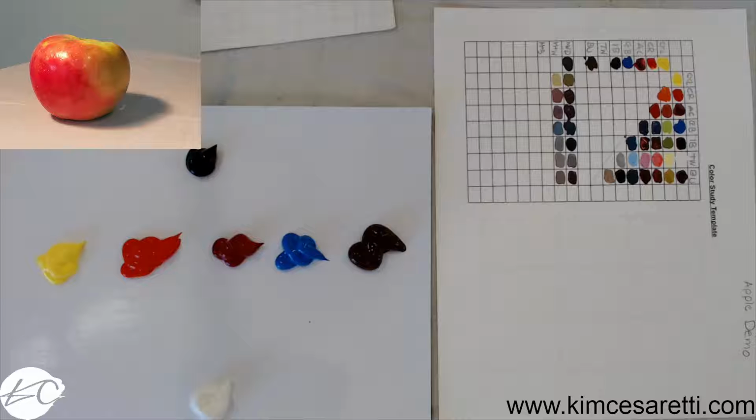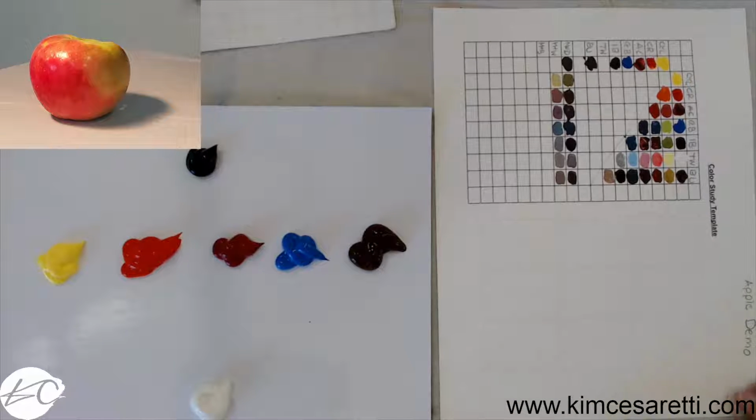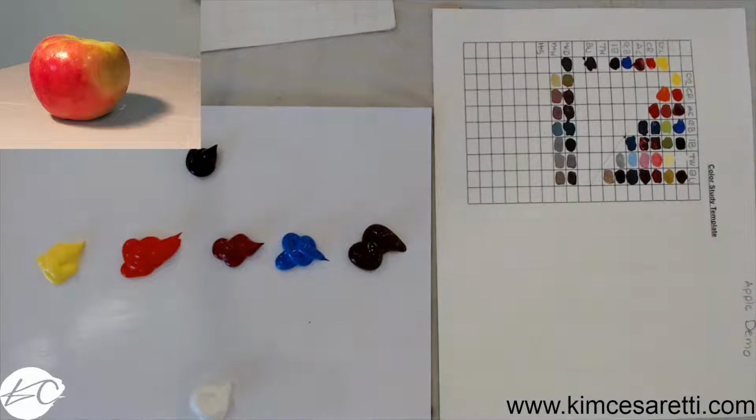Now you see up on the screen the apple, and I have my palette and the color study template. You'll see a ghost image of a grid like a rule of thirds. We don't necessarily need that grid, but there is a nice rectangle.